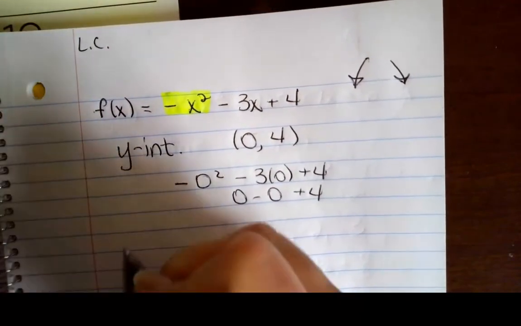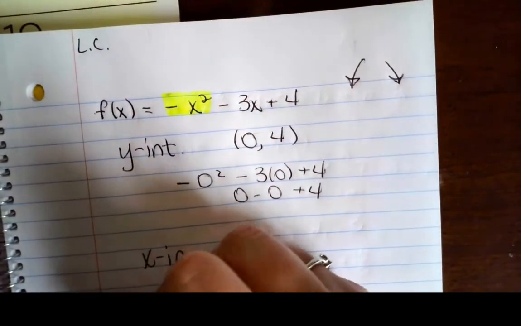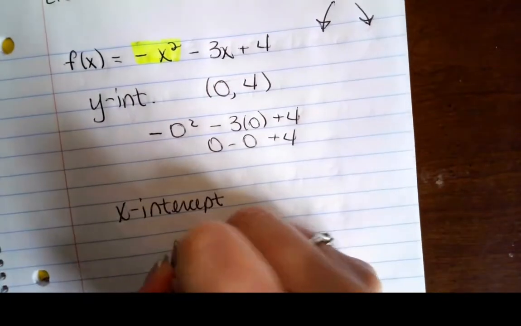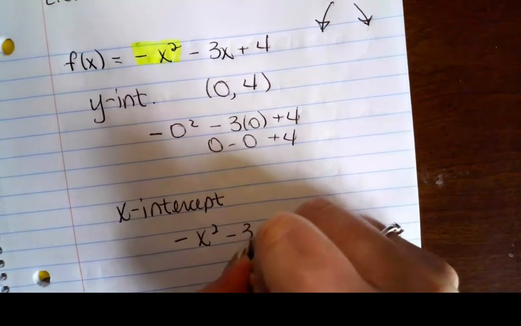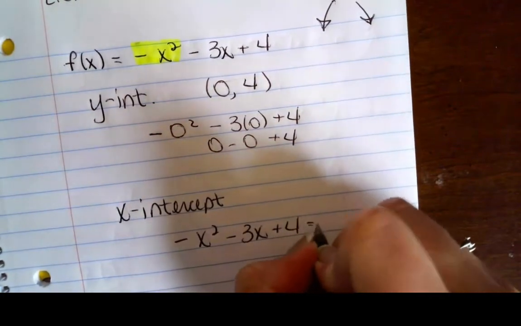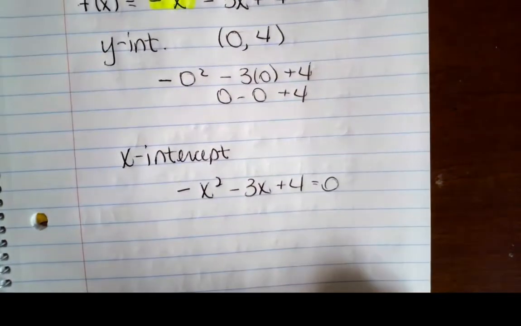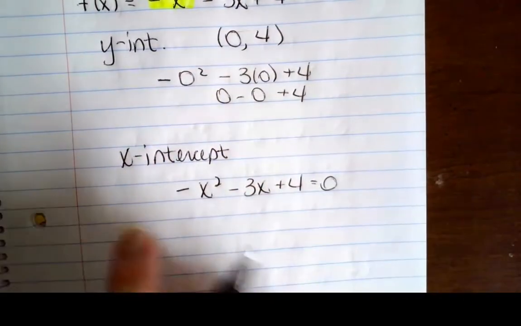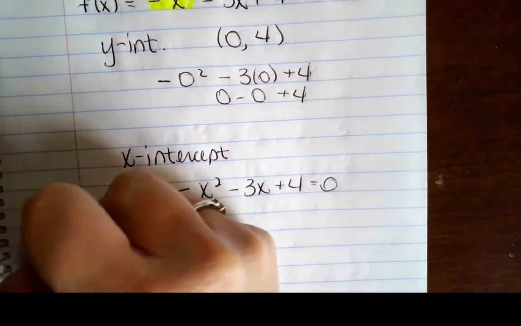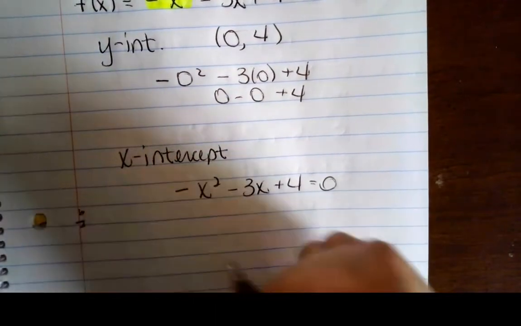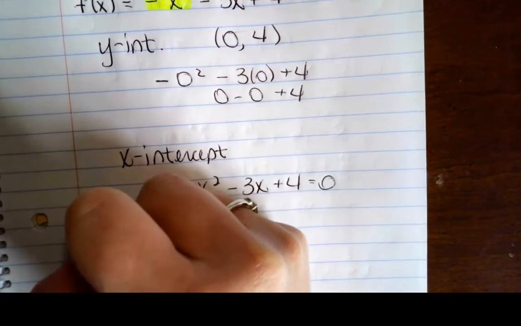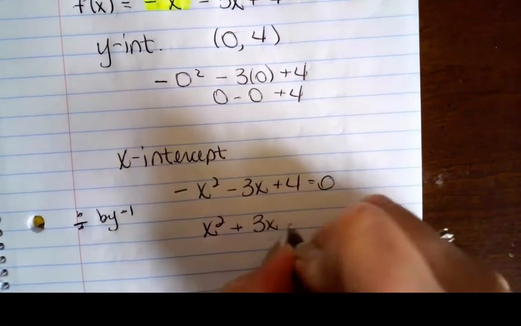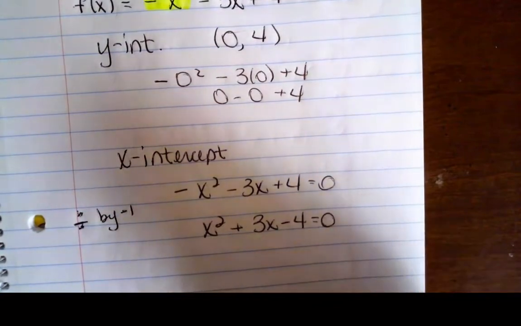Now we're going to find our x-intercepts. X-intercepts means I set my equation equal to 0 and I go from there. So I've got negative x squared minus 3x plus 4 equals 0. Since it's equal to 0, I can do math on both sides. And I don't like the fact that I'm leading off with a negative, so I'm going to divide both sides by negative 1. That gives me a positive x squared, a positive 3x, and a negative 4.